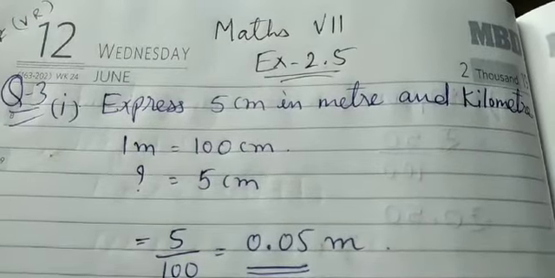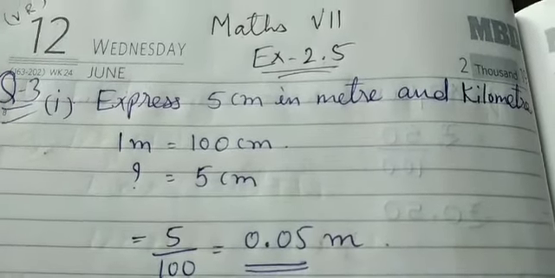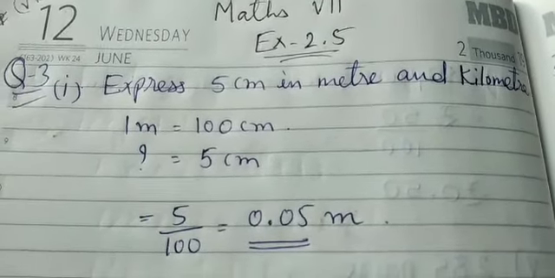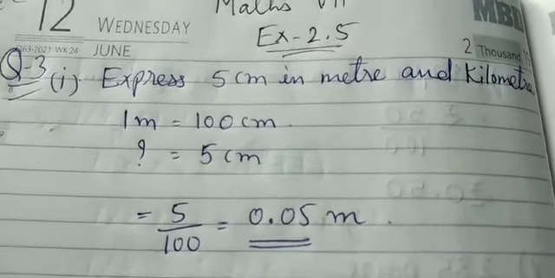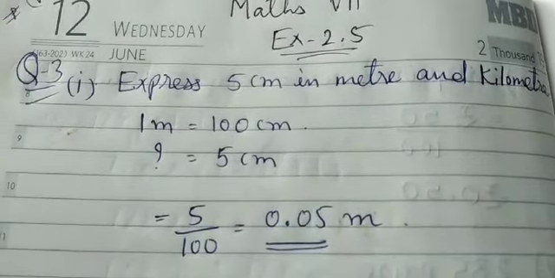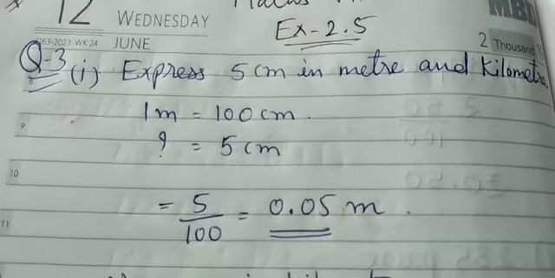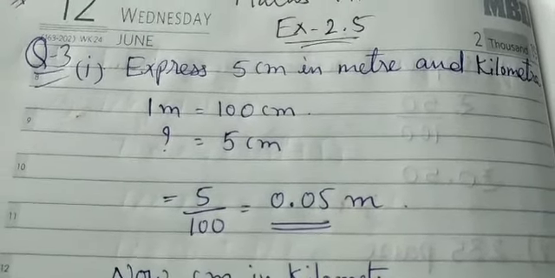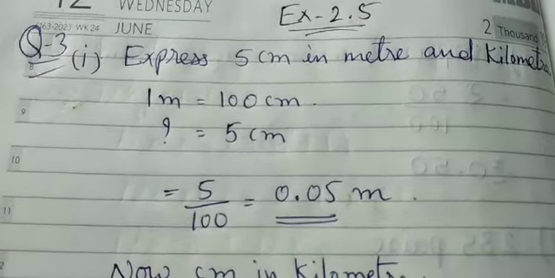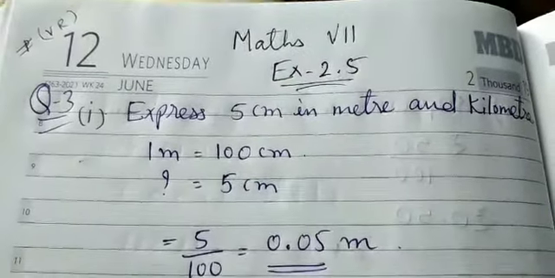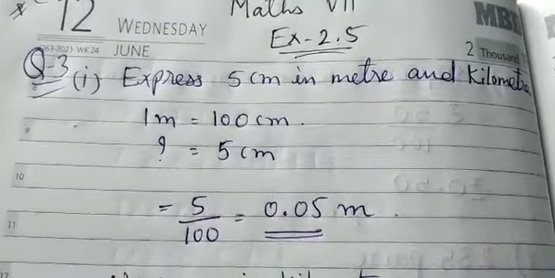Hello children, in today's maths class we are going to continue with exercise 2.5, question number 3, where you have to express centimeter in meter and kilometer. If you compare centimeter with meter and kilometer, centimeter is smaller, right? So, just not to get confused whether to divide by 100 or multiply by 100, while moving from a smaller unit to a bigger unit, you have to divide, right?